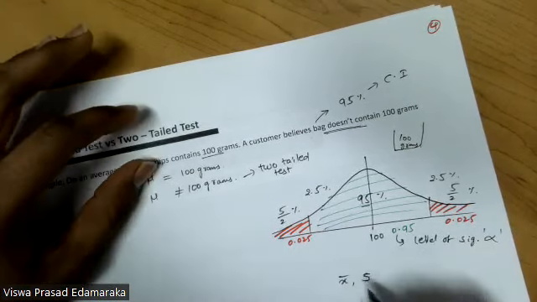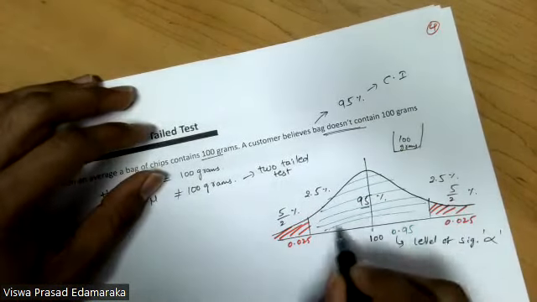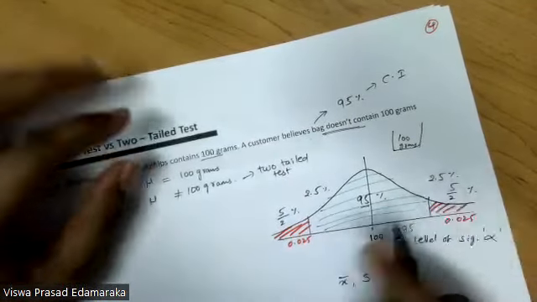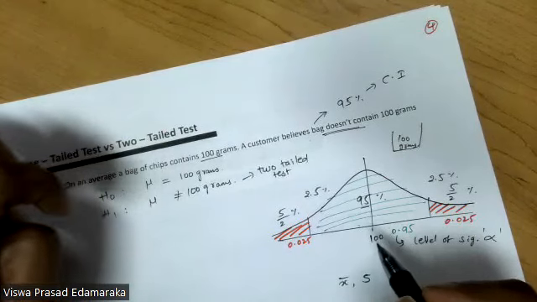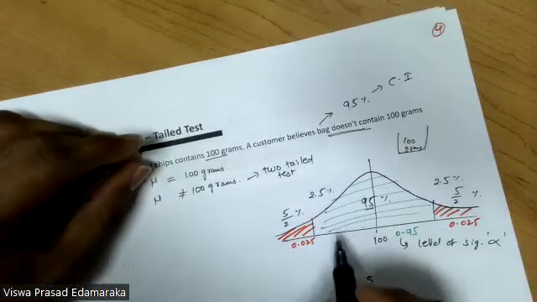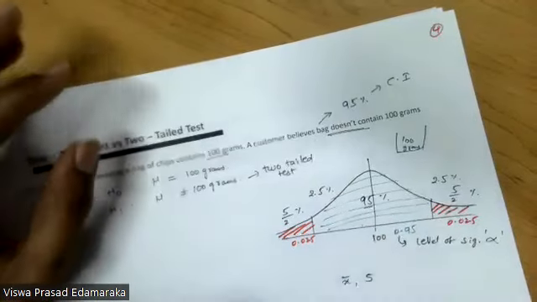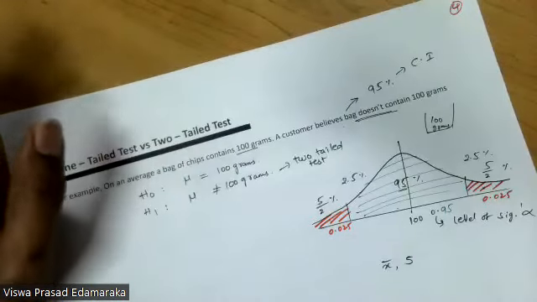If the mean value lies in the green area, you should accept the truck. Or if the mean value of the sample lies in the red area, you should reject it. That's what we do, either rejection or acceptance.